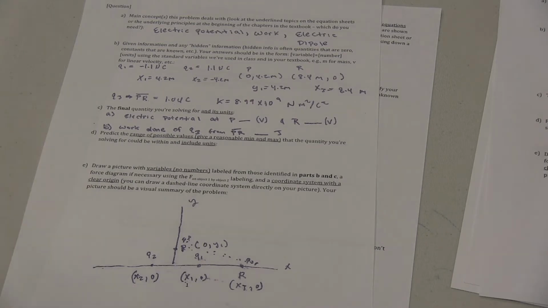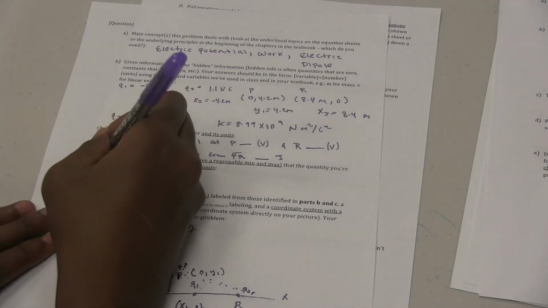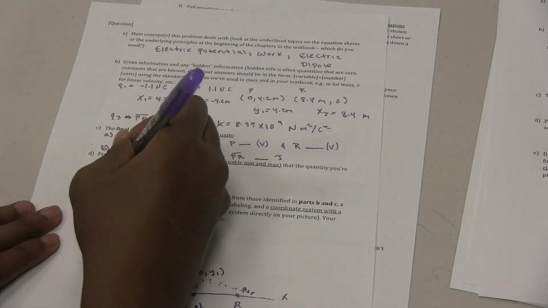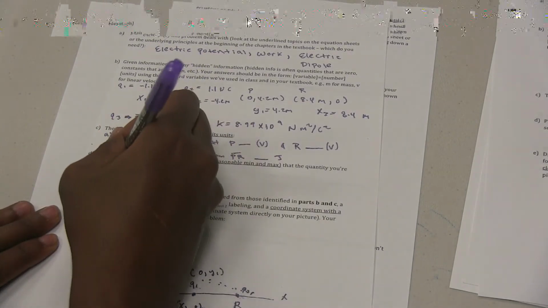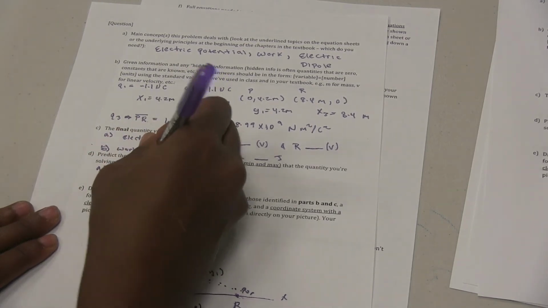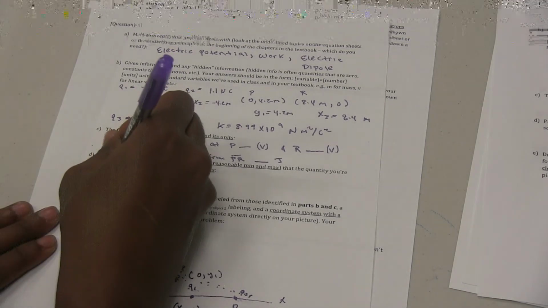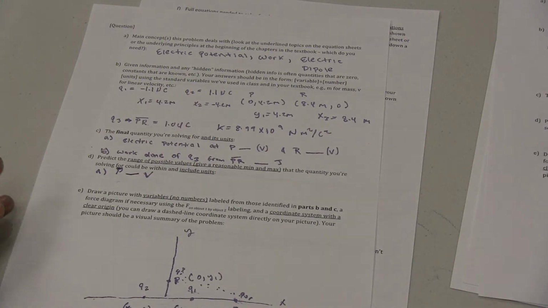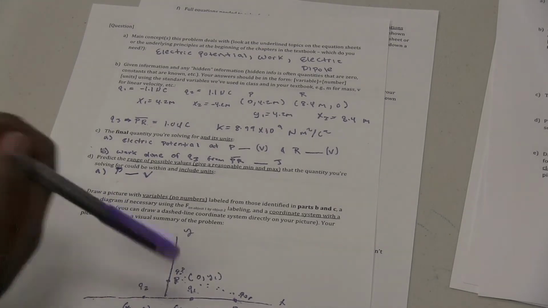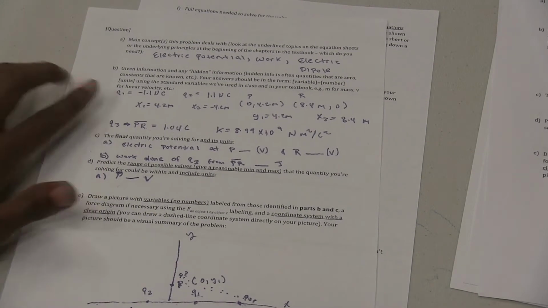But to predict the range, we could go back to predicting the range. So for A, we're predicting the voltage, the electric potential at point P, and we can say that because Q1 is a negative charge.